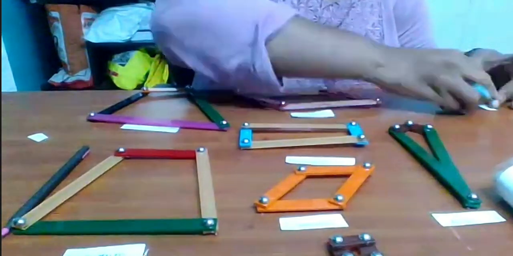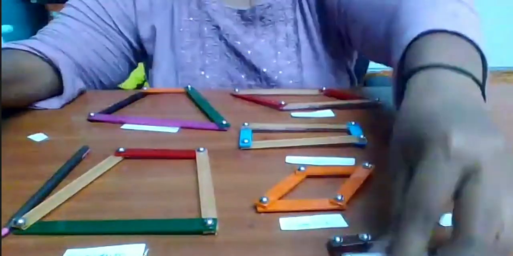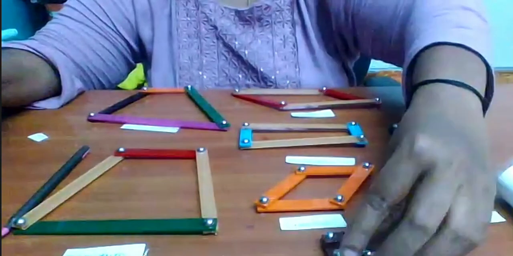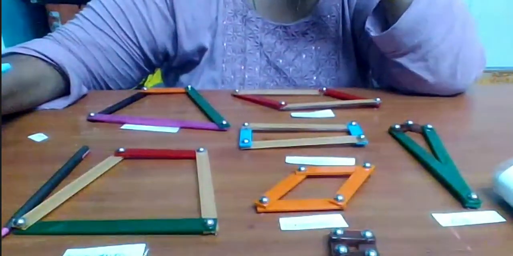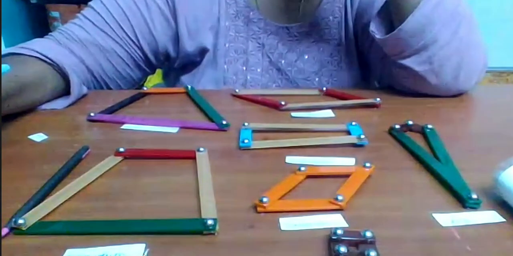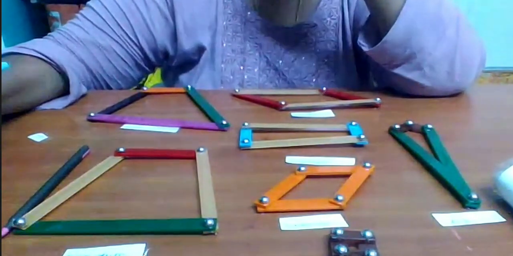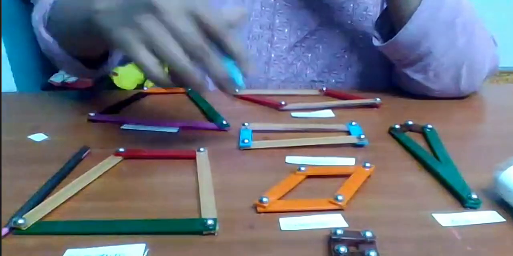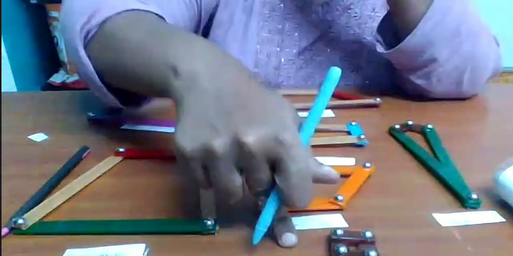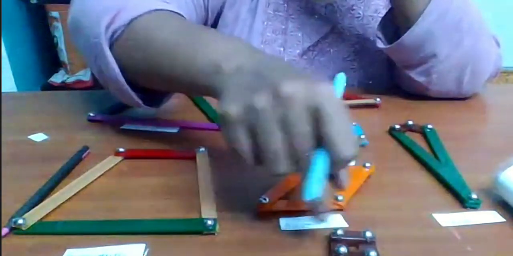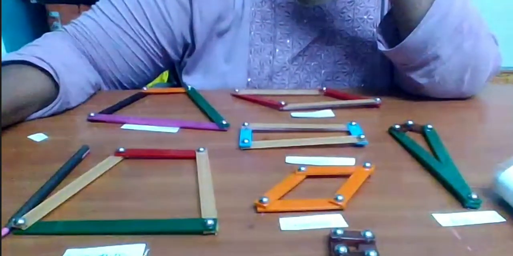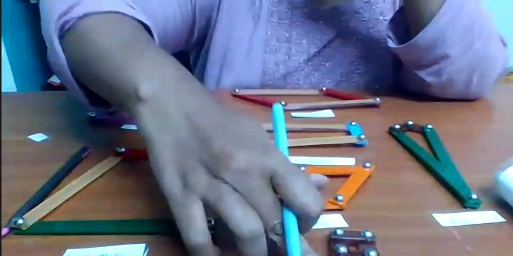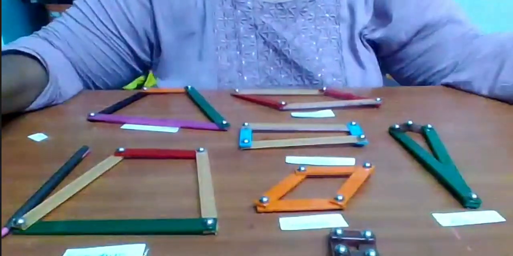All the sides are equal and opposite sides are parallel, and all the angles are right angles. Yes, exactly. So for a square, all the sides are equal and opposite sides are parallel and all the angles are right angles. Okay. Then place the name slip as square.